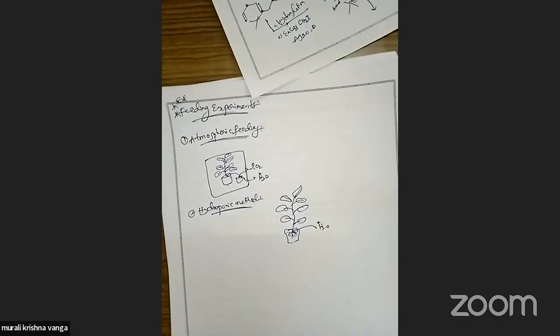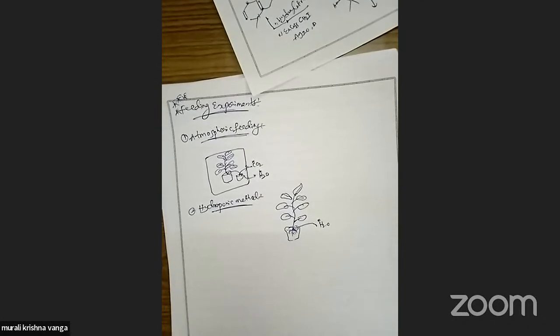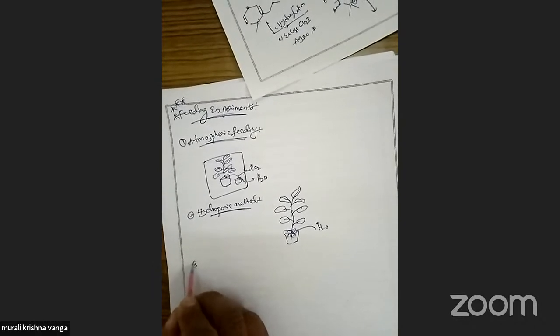These roots absorb the labeled precursors into the body of the plant, and the body absorbs the labeled natural products and labeled precursors and places them in the different parts of the body of the plant. This is the hydroponic method.